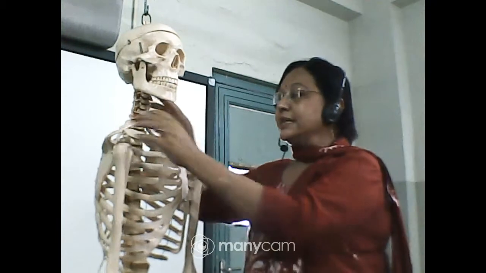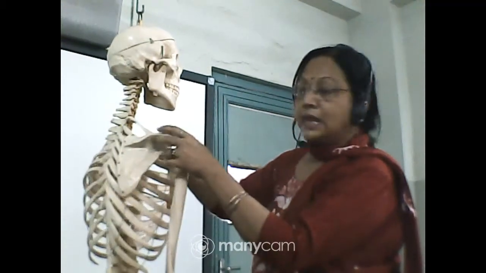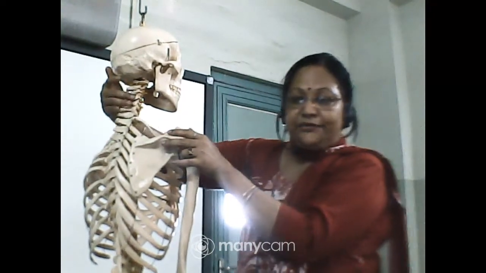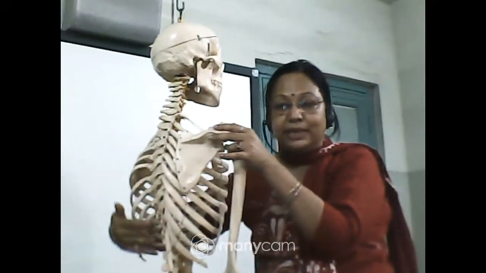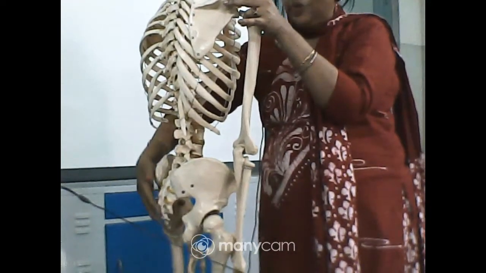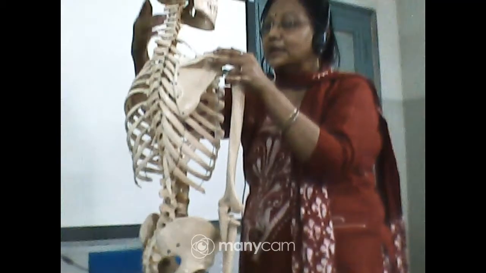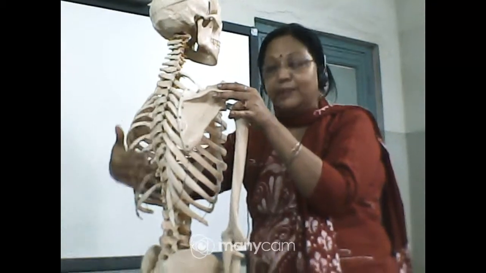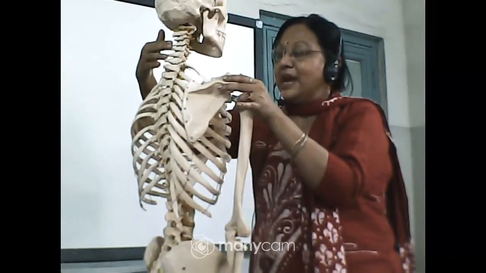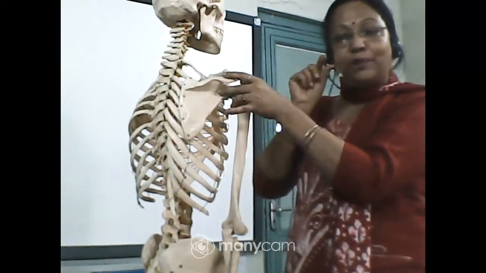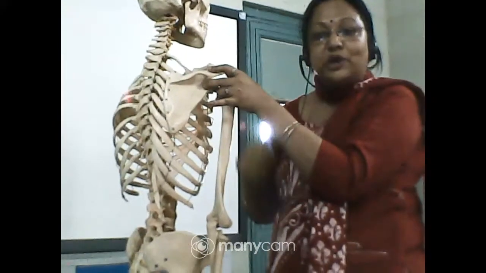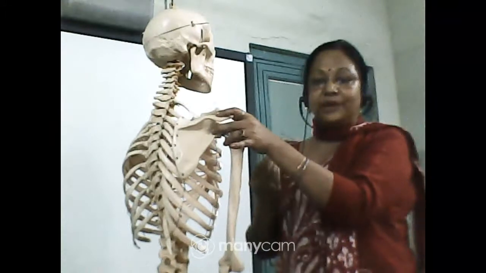Okay, and you see at the back of this skull, it starts here. This is the vertebral column. This vertebral column goes down to the middle portion of our body, till the anus. This vertebral column is made up of 33 small vertebrae, and these vertebrae are actually small bone pieces, and they are hollow inside.